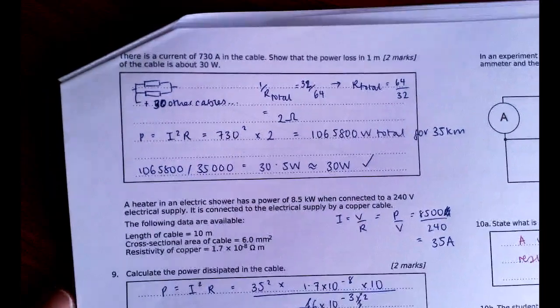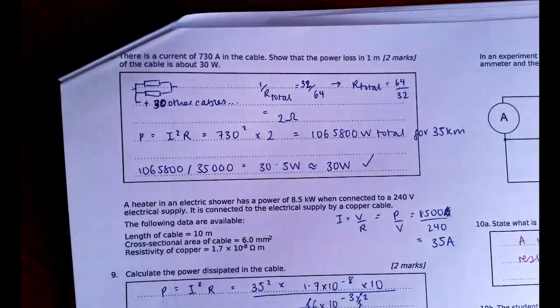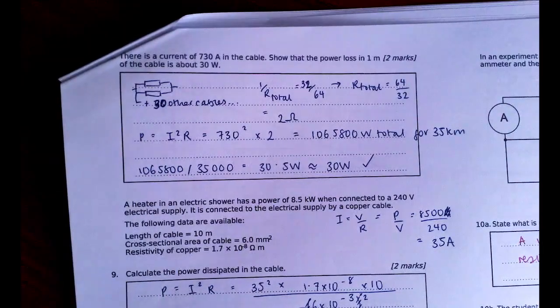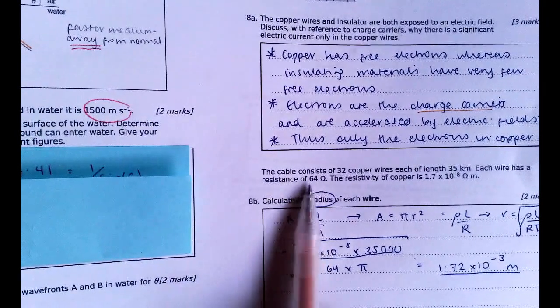Then it tells us the current total in the cable. So remember that that's going through all of the individual copper wires. And each copper wire is effectively a resistor, okay, because it's a length of a conductor that has resistance value. Show that the power loss in 1 metre of the cable is about 30 watts. Now, previously we are told, if I go back quickly, each wire has a resistance of 64 ohms. That's important. Okay.